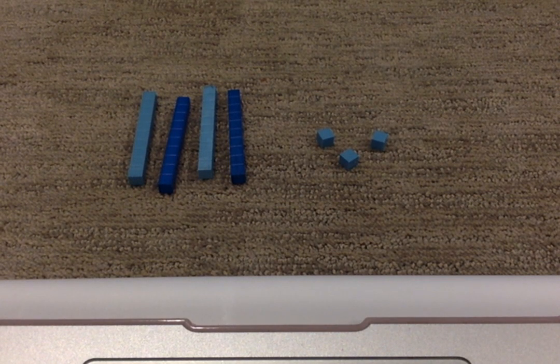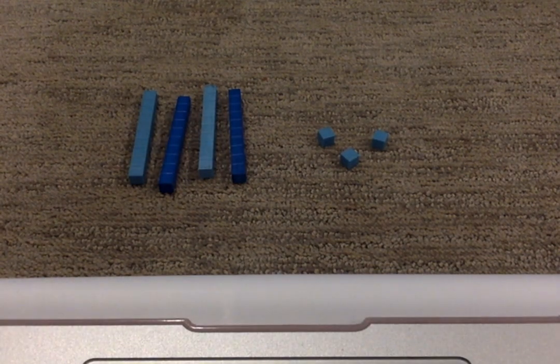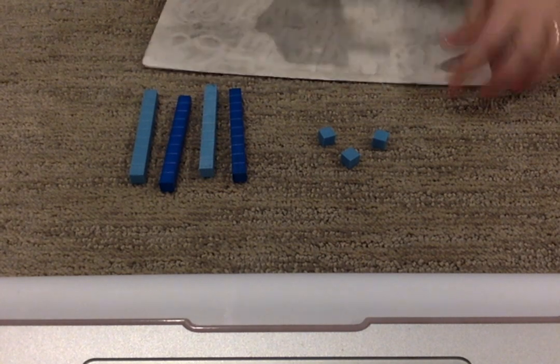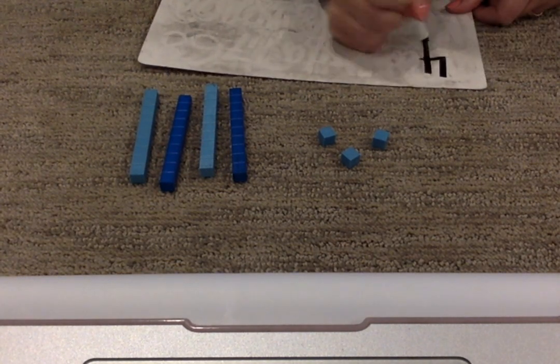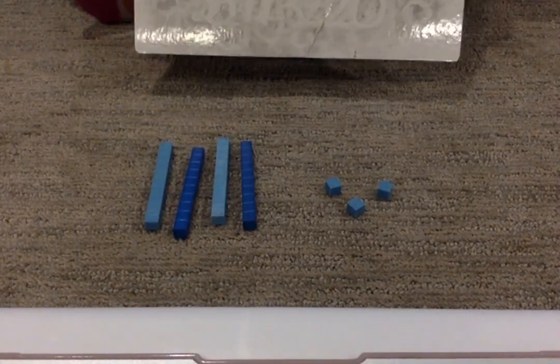What number do you see? 43. And I'm actually going to write it for you guys. 43. 4 tens and 3 ones.